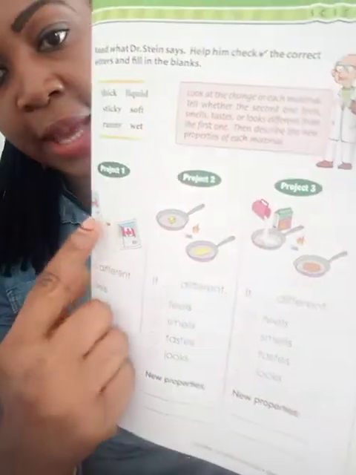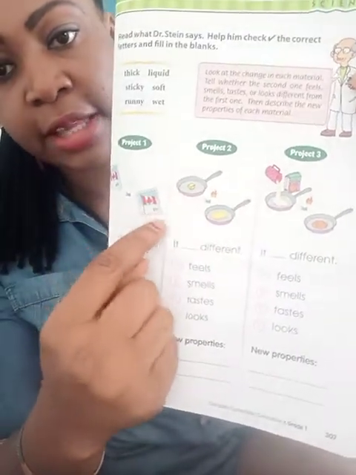So Dr. Stein says we should take a look at the change in each material, just like you have in project number 1. You have a stamp, okay? You have a stamp and then you have drops of water and then you have a second stamp. So he's telling us to compare the two stamps. What do you think? When you have a stamp and it gets wet, will it still have the same properties as the dry stamp?